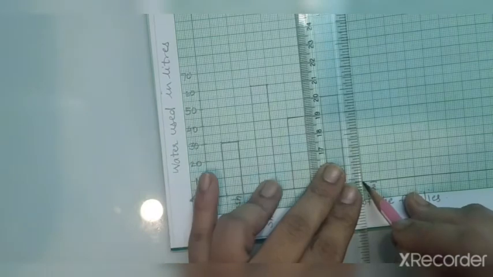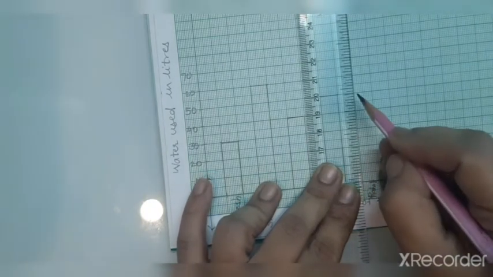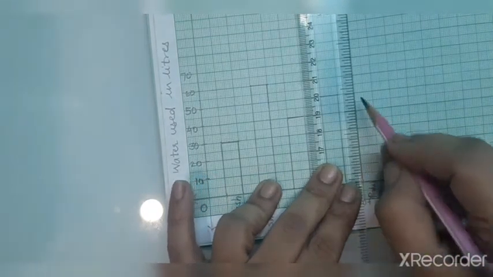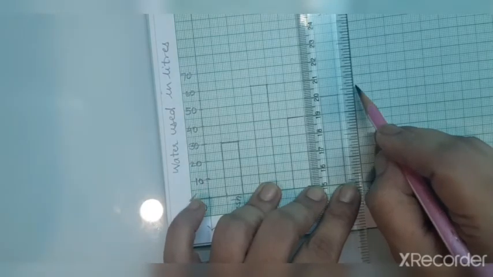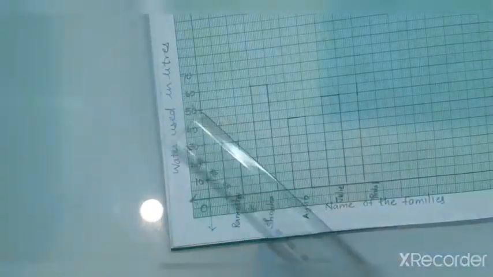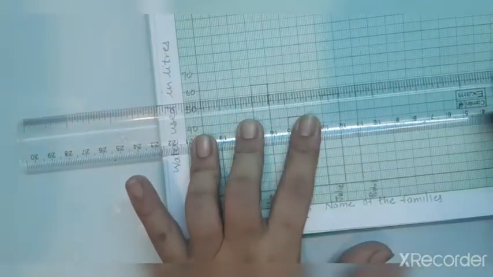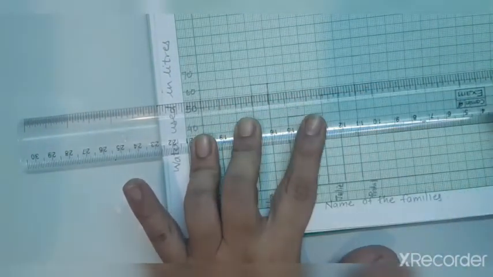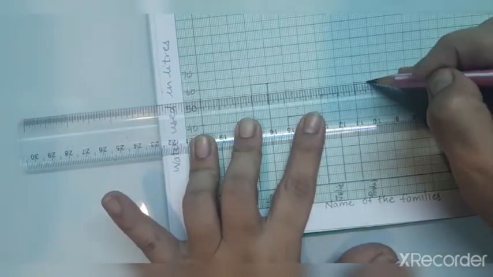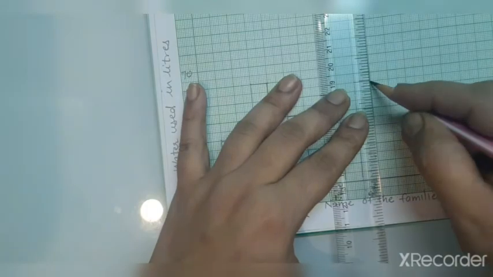So be careful when we are doing this. After 50 we'll reach here. I have reached here till 50. After that, this half. So you can see here. Keep an eye on this y-axis also. And we make a line here of 55, and then we join it.